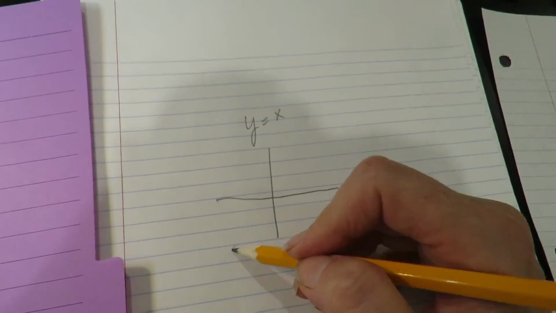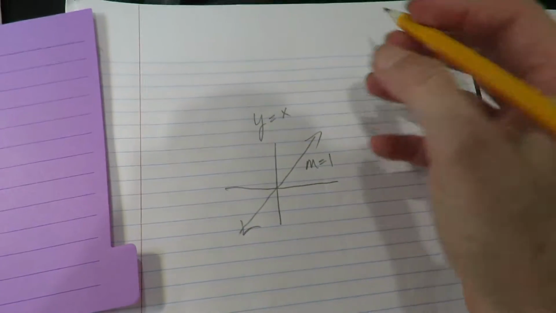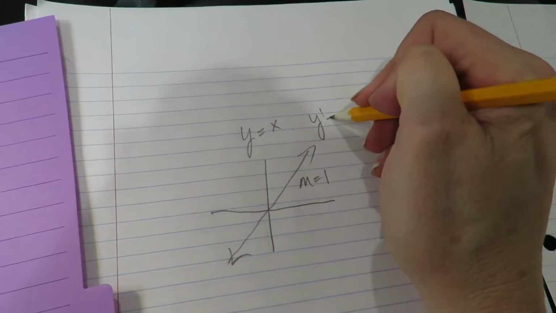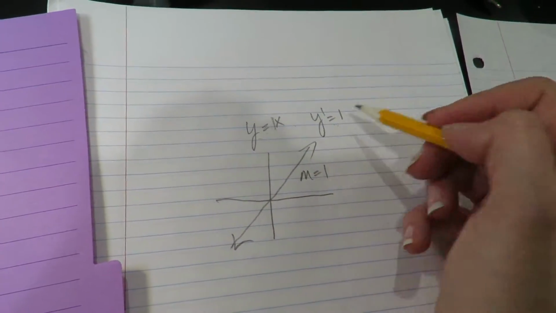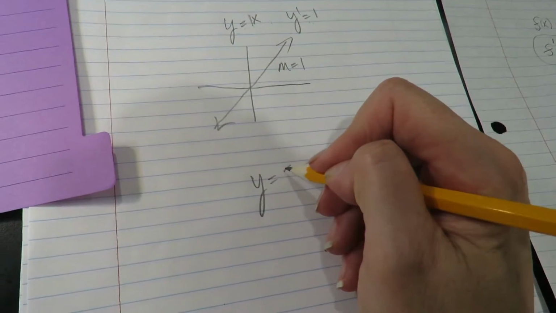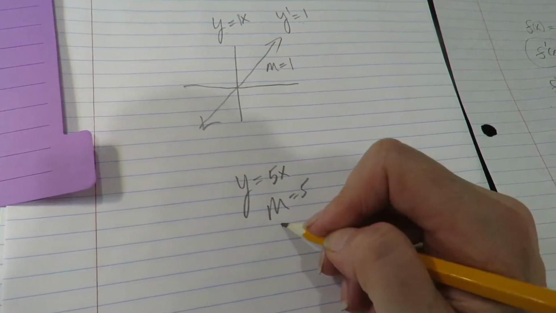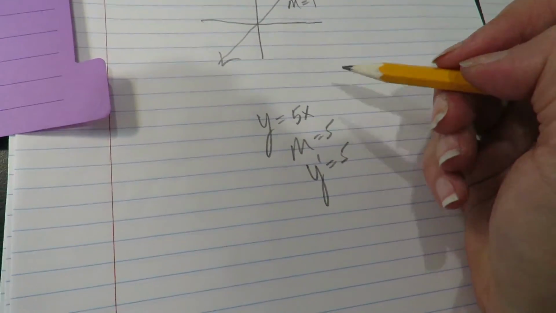If you think of the identity function, the slope of this function is 1, which means that if y equals x, the derivative of this function is 1, right? Because that's the slope. So if you have y equals 5x, then the slope would be 5, meaning the derivative would be 5. You can use the power rule on this stuff.